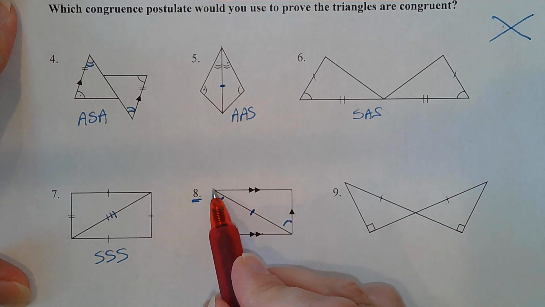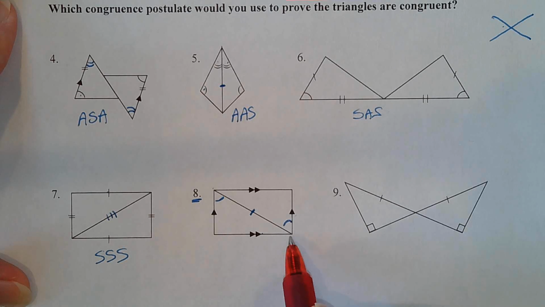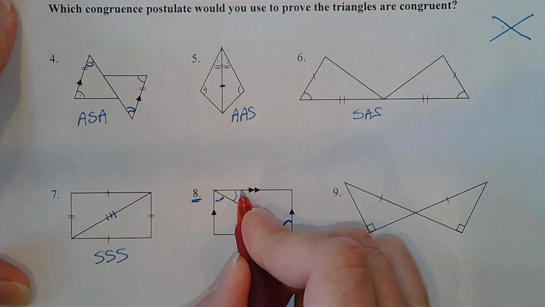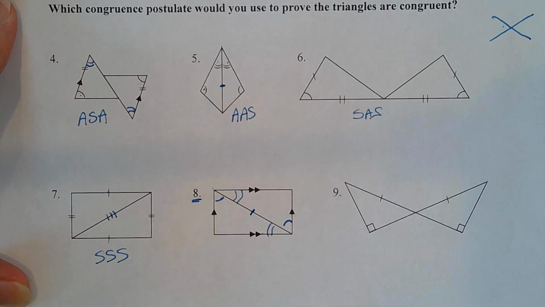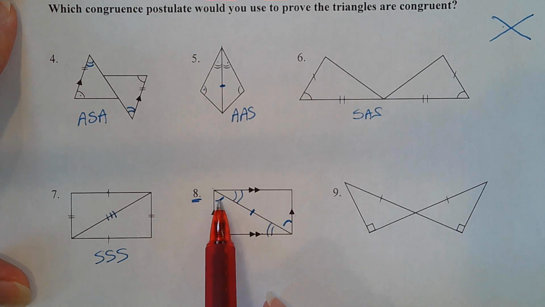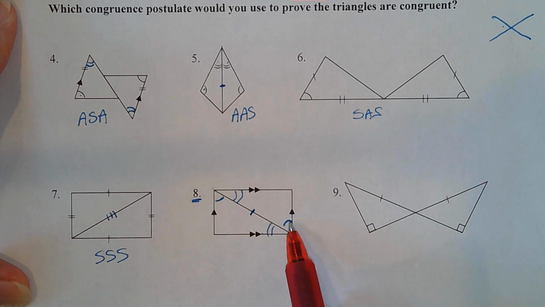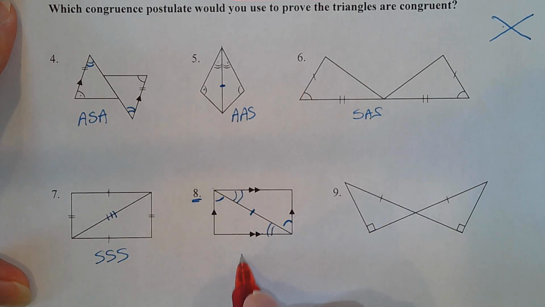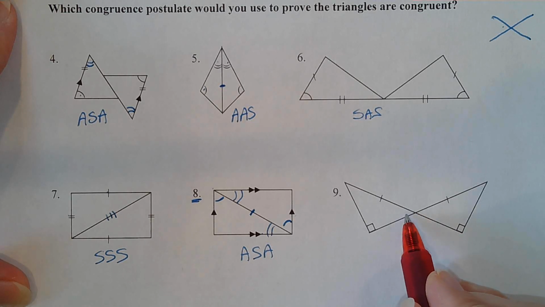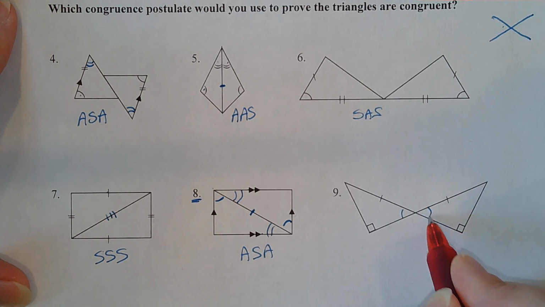Same thing with the top line, my transversal, and the bottom line, alternate interior angles. So this one is angle, side, angle. And the top triangle, angle, side, angle follows the same pattern. Angle, side, angle. Number 9, here we do have vertical angles, so I'm going to mark those.